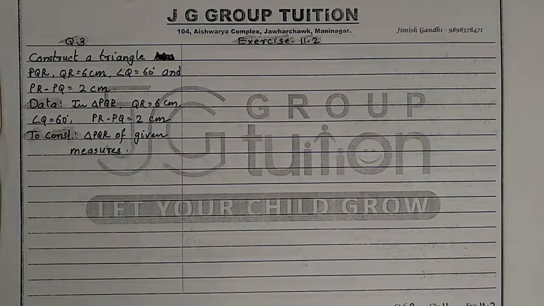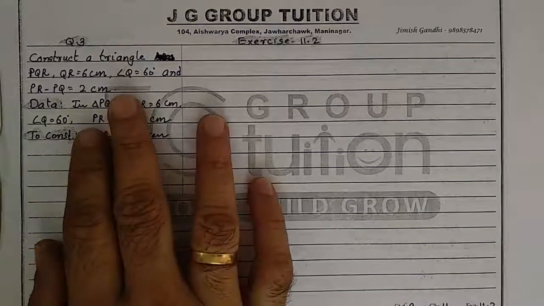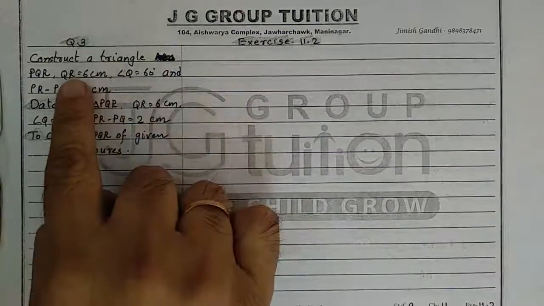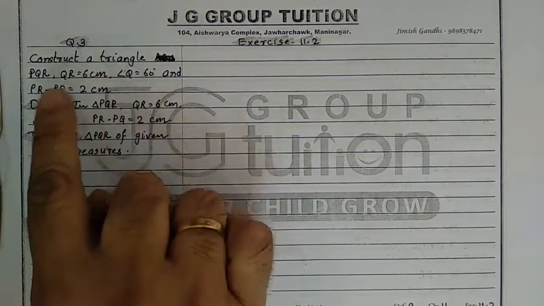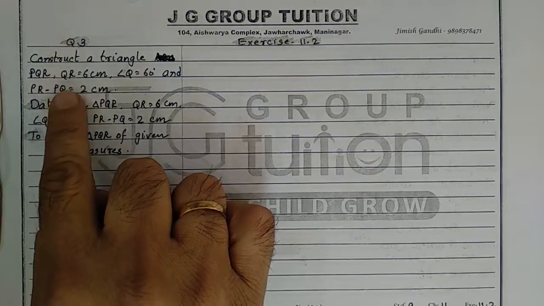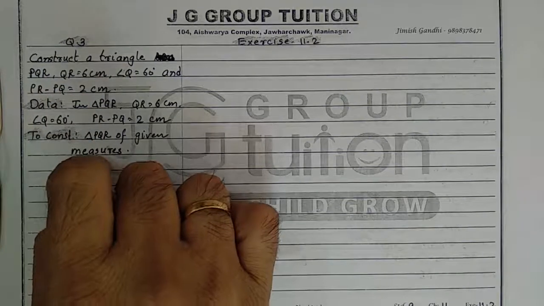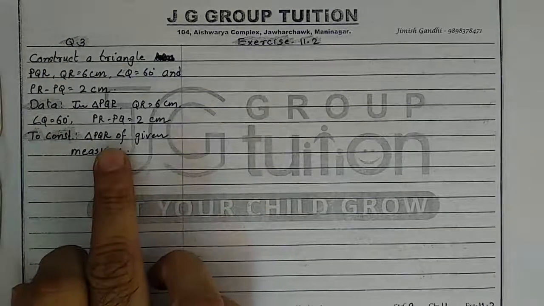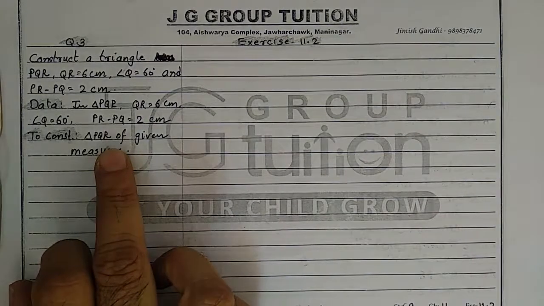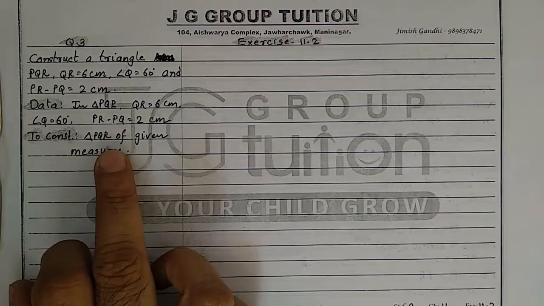So you must be surprised and feel that this question is the same as the one which we have done previously, question 2: a triangle with base given, base angle given, and the difference between the two sides given. But now let us understand, students, this question is different. The construction which we'll do to obtain triangle PQR of given measures should be done in a slightly different way from what we have already done.